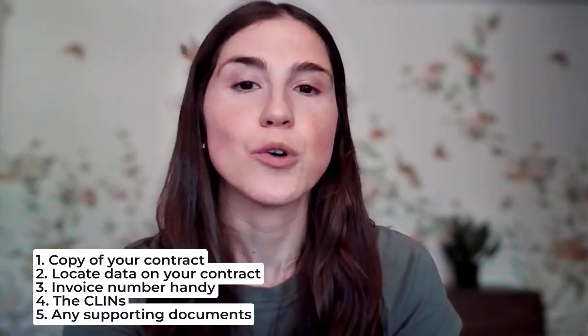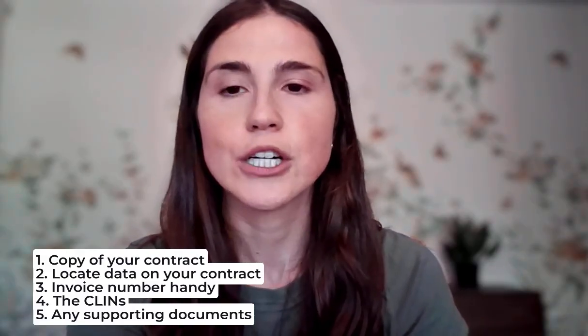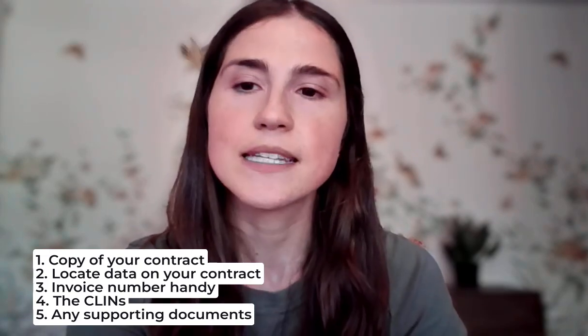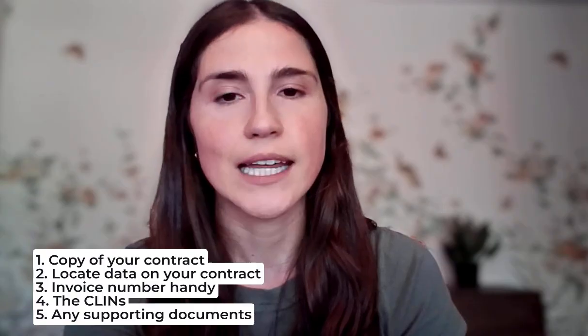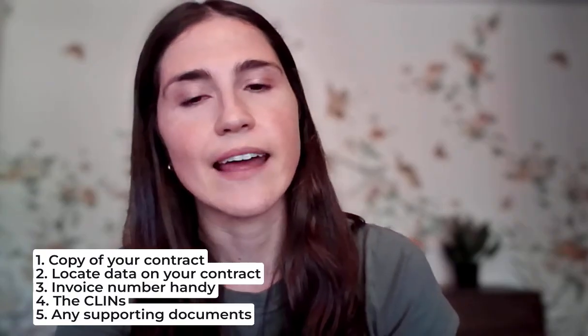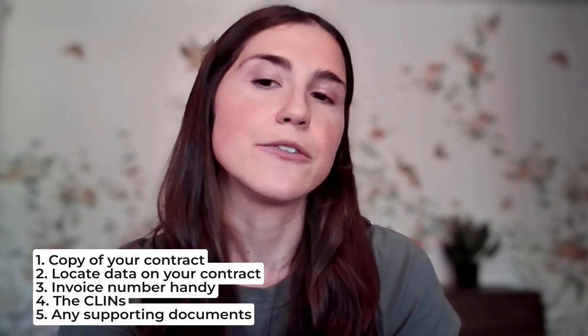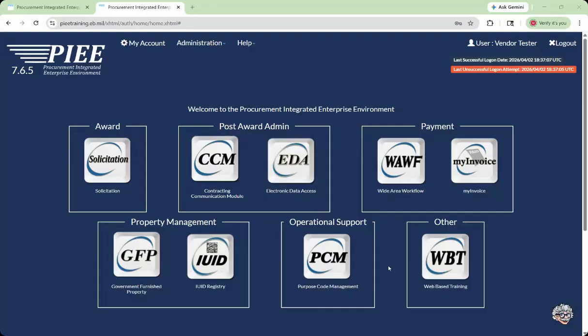Finally, if your contract or your contracting officer says you need supporting documents, have them scanned and ready as a PDF. This could be anything from signed DD-250s to timesheets. Getting this stuff together now means you won't have to stop mid-process to hunt for a random piece of paper, and the site could time out on you. It turns a stressful treasure hunt into a simple game of fill in the blanks.